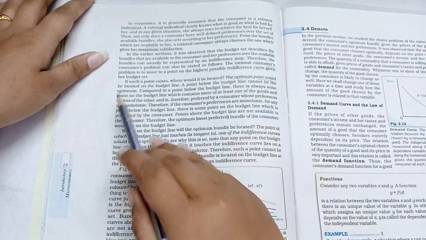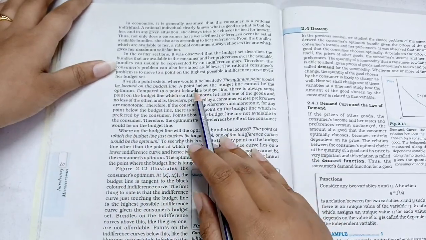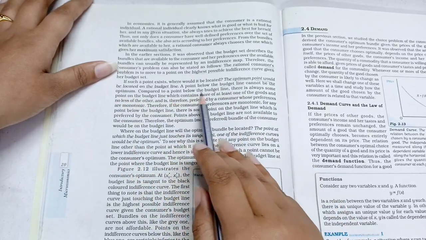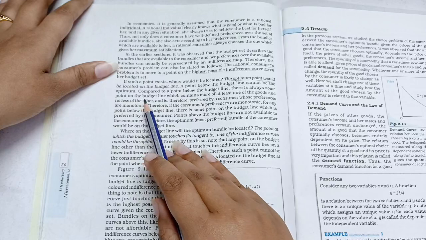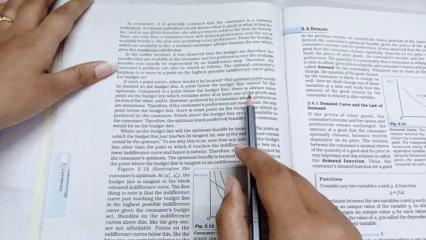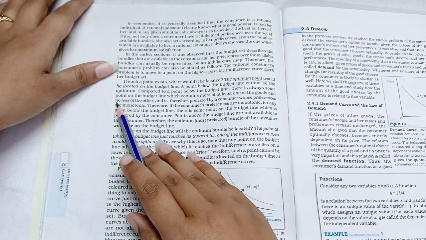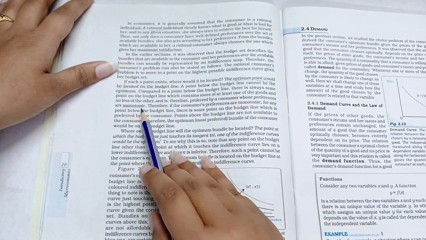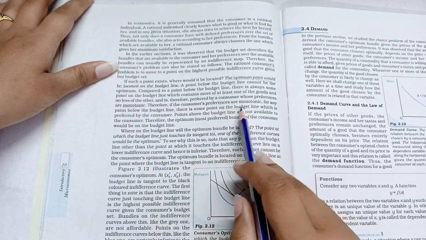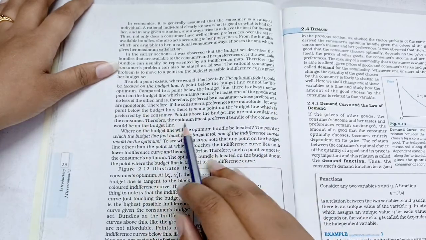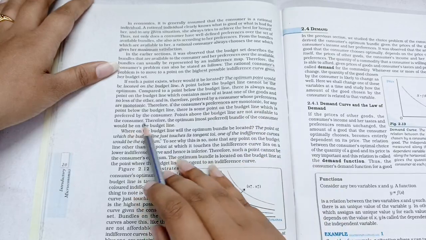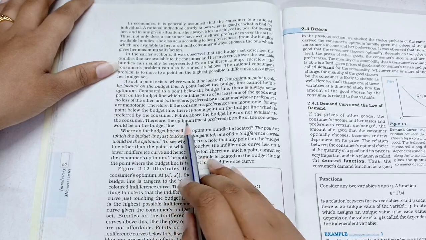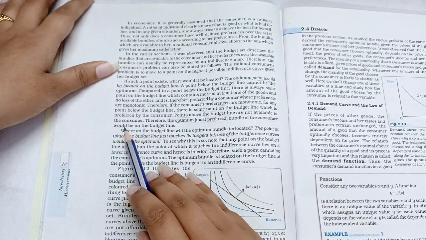The optimum point would be located on the budget line. A point below the budget line cannot be the optimum. Compared to a point below the budget line, there is always some point on the budget line which contains more of at least one of the goods and no less of the other, and is therefore preferred by a consumer whose preferences are monotonic. Therefore, if the consumer's preferences are monotonic, for any point below the budget line, there is some point on the budget line which is preferred by the consumer. Points above the budget line are not available to the consumer. Therefore, the optimum, most preferred bundle of the consumer would be on the budget line.